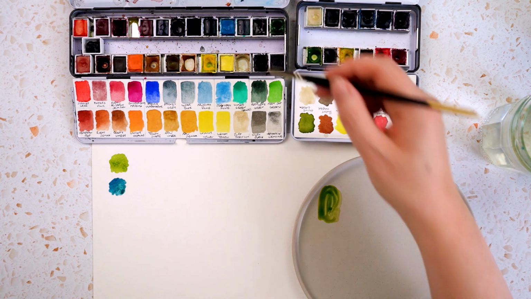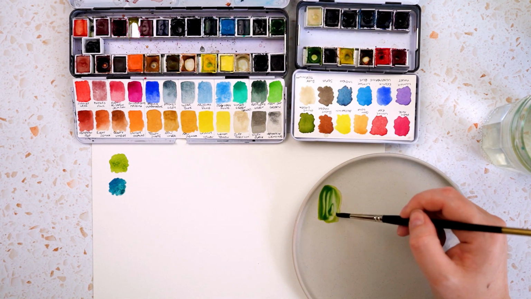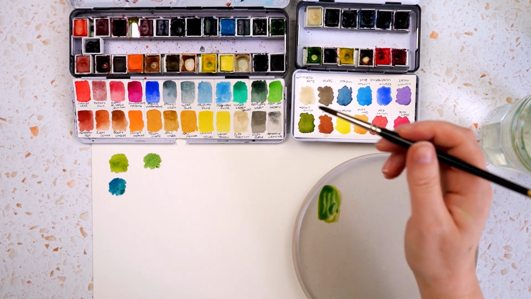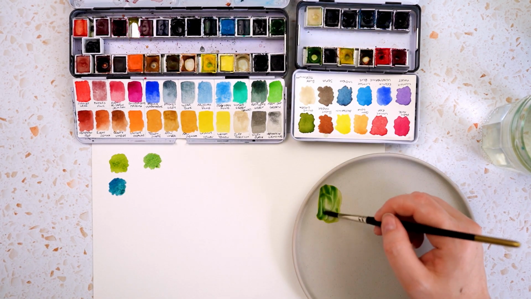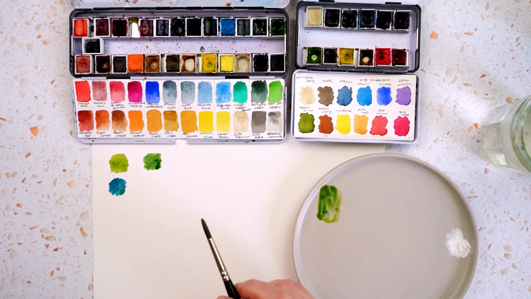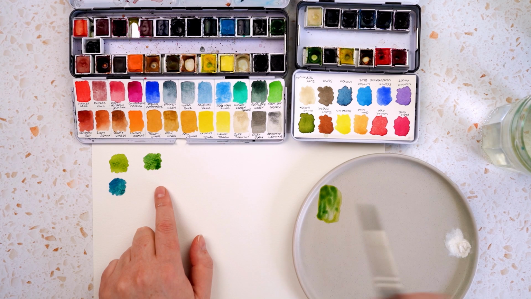So let's add some of that into my green, and let's see what colour we get over here. So that's quite nice.